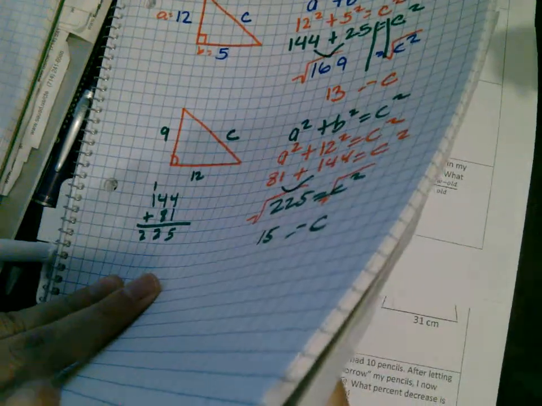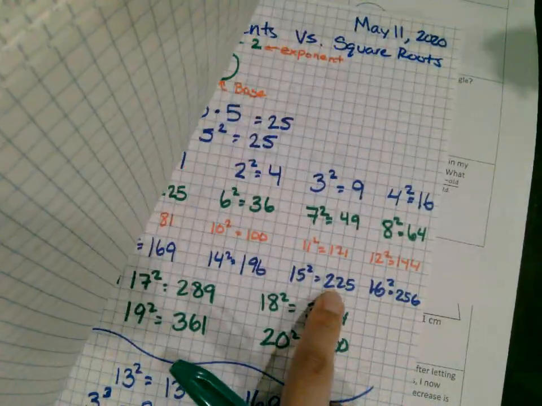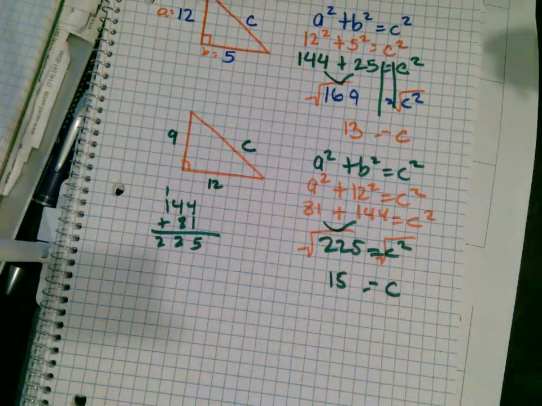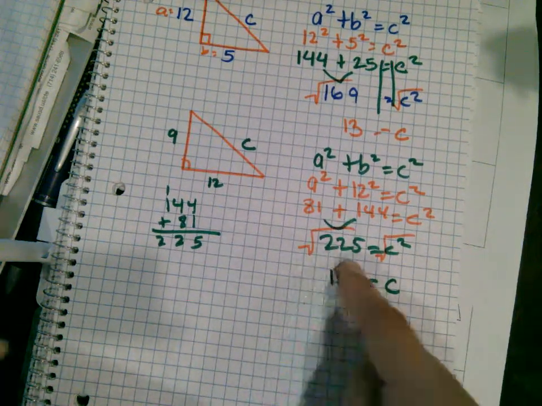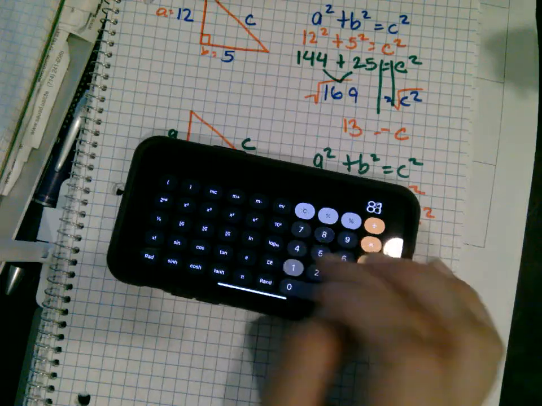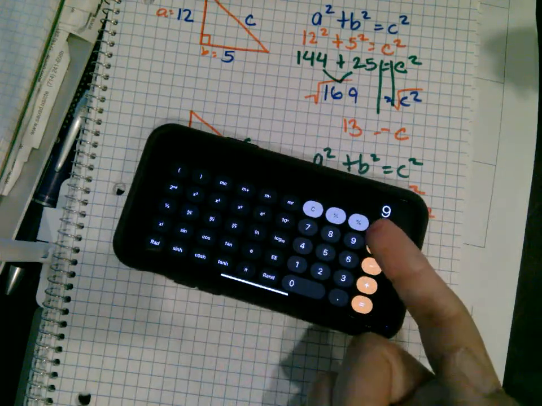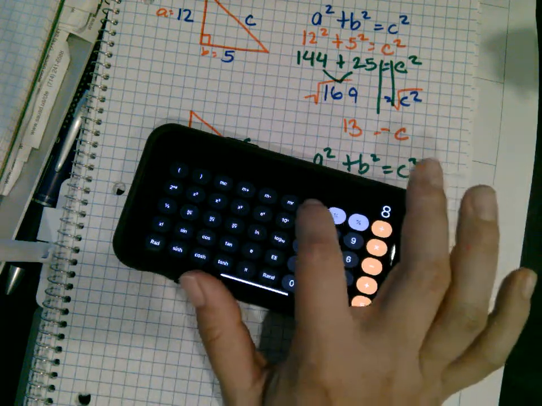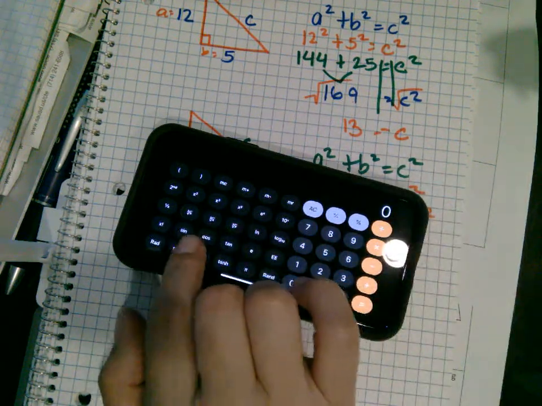If you had your chart, of course, there it is, 225 is 15. If on the worksheet that I give you, the numbers are really big, you end up doing this work and you're like, oh my gosh, it's a really big number. Again, you can type in your number, like 81, take the square root, you get 9, okay? 64, square root, 8. So it's on your calculator.